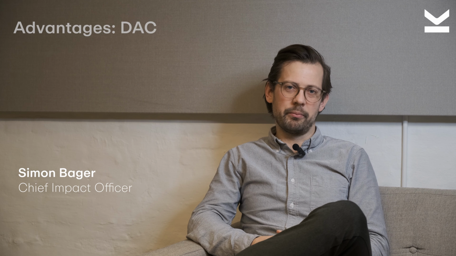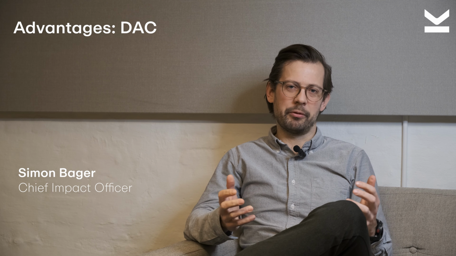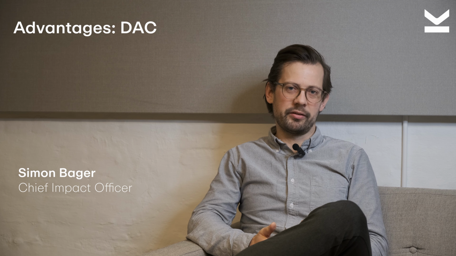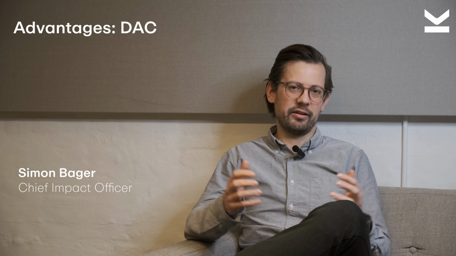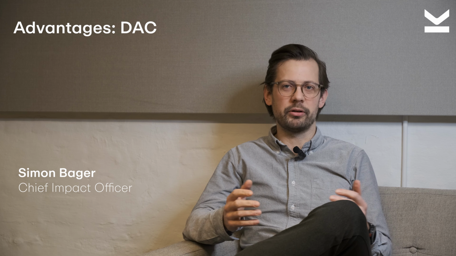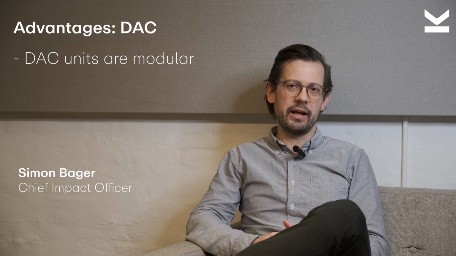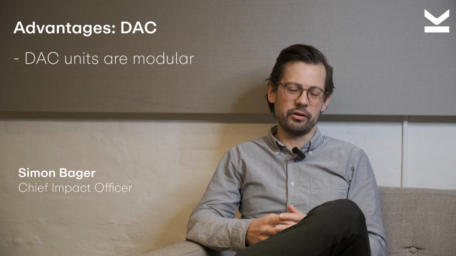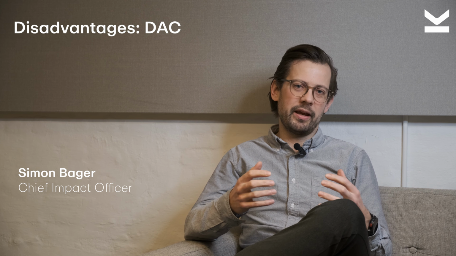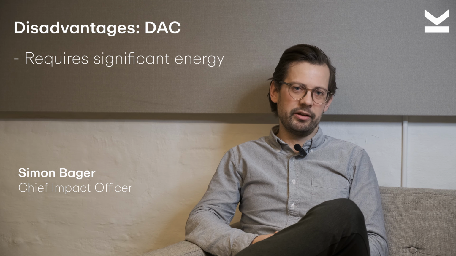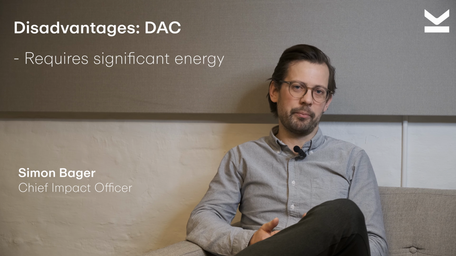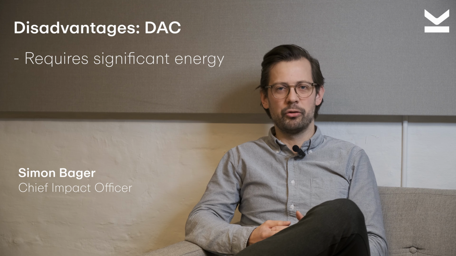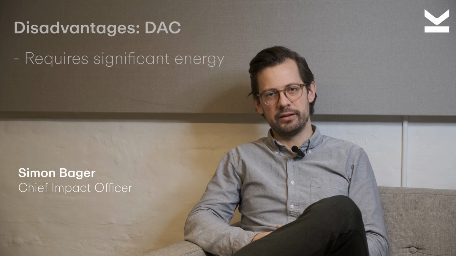DAC is a really interesting methodology for carbon removal because unlike a lot of other methods, it does not have a large land requirement. Essentially, we can stack these units on top of each other. They're typically modular, which is a big gain over a lot of other methods where you can't put trees on top of each other. DAC, however, has the problem that it does require a significant amount of energy, and the relative effectiveness of the plants at the moment is relatively low. So they need to become significantly more effective to really deliver carbon removal at scale.